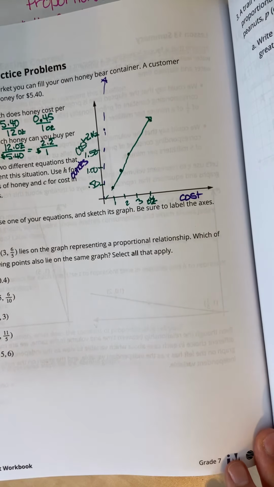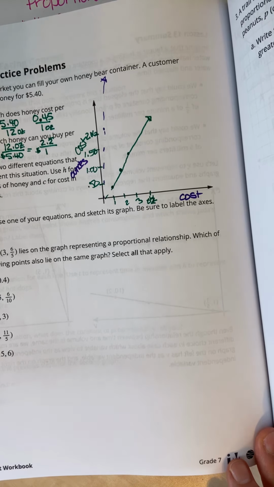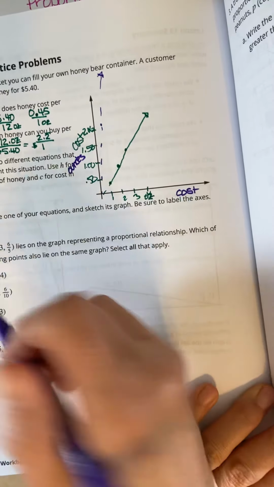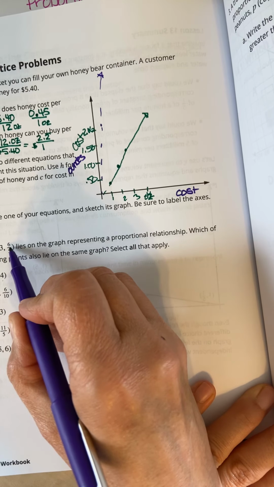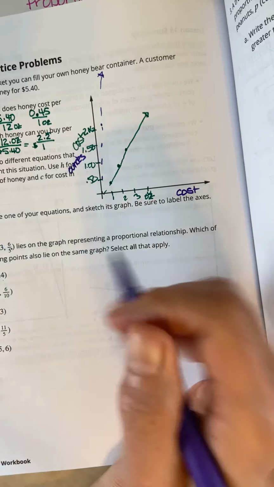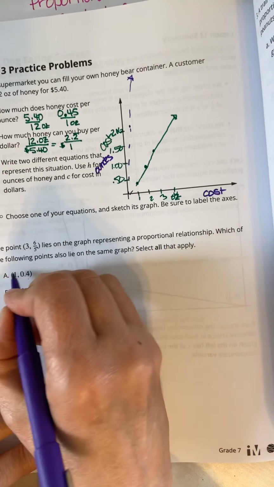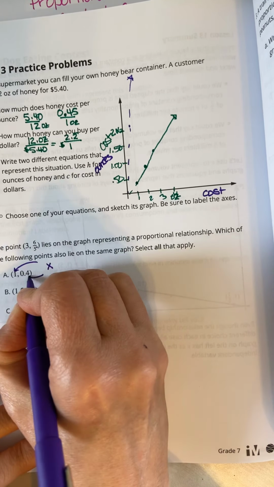On number 2, and I'm not going to go through all of them, it says the point 3, 6 lies on the graph of a proportional relationship. Which of the following points also lie on the graph? The easiest way to do this is to figure out what your y over x is, okay? Or I could look at, it just depends. If I do 1 times 3, I'm going to get this, is 0.4 times 3 this, okay? Or I could set up a proportion. So this is my x, this is my y.